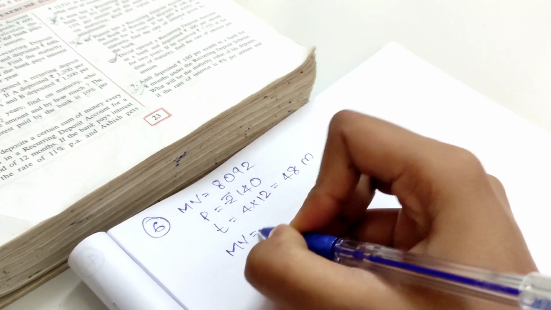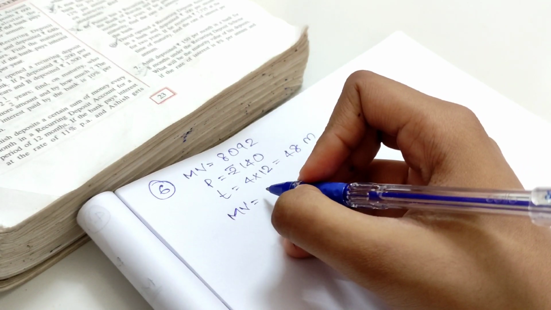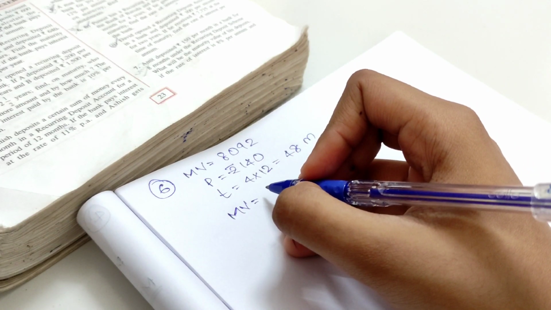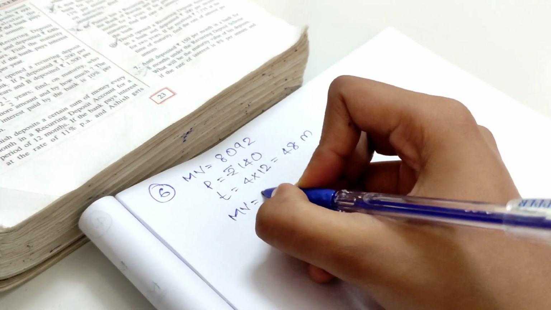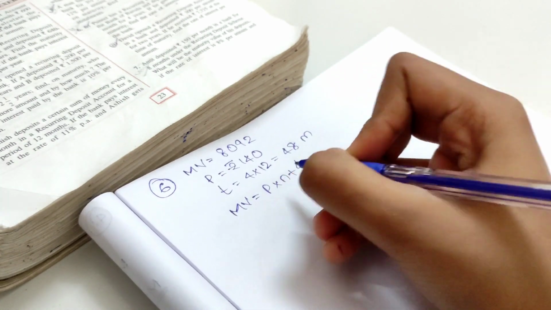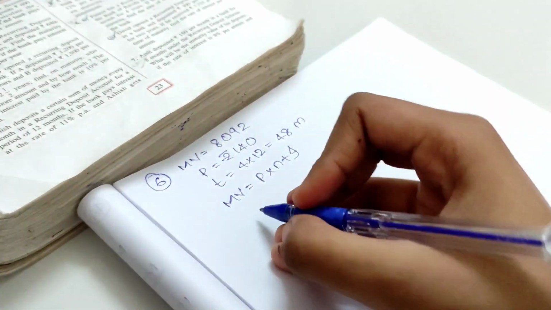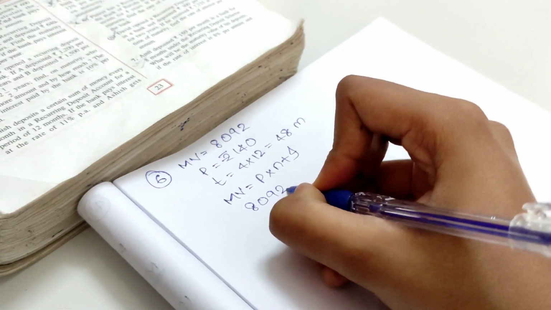Now we can find the rate of interest. First of all, we find the amount of interest. Maturity value is equal to P into N plus I. Maturity value 8092.